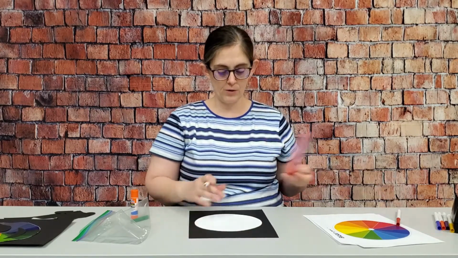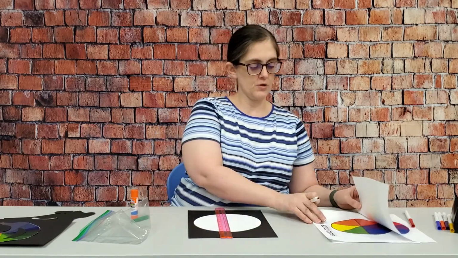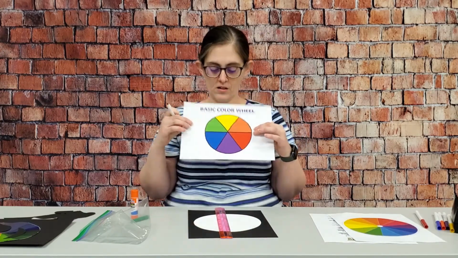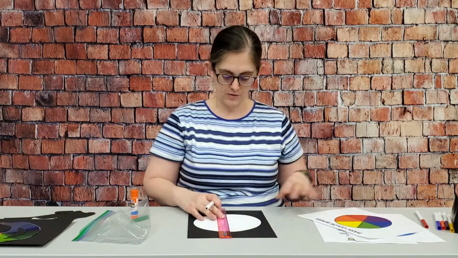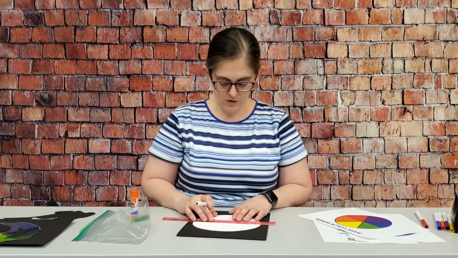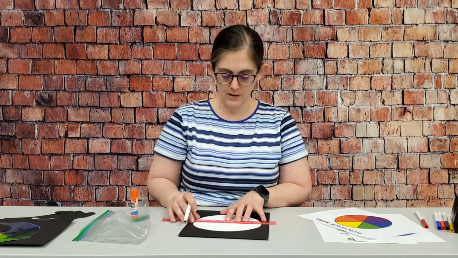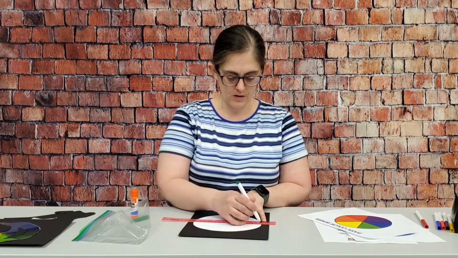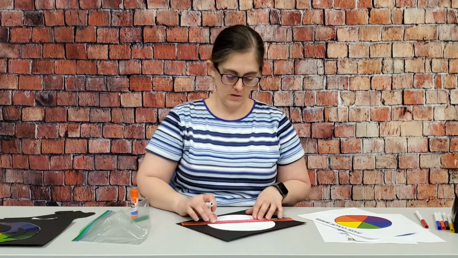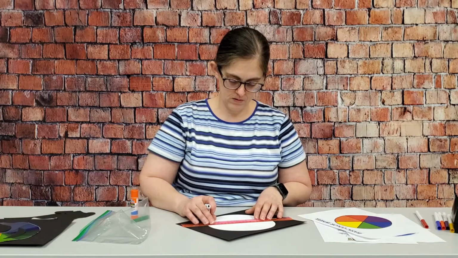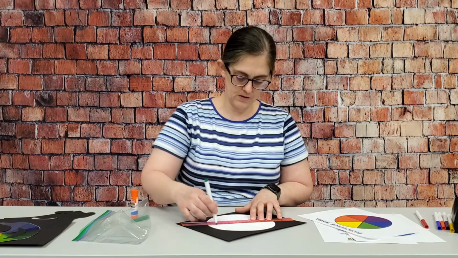Then I'm going to take my ruler and I'm going to make lines. What I'm trying to do is create this basic color wheel here. So I need one straight across and then 2 diagonals. So let's do my straight line first. It doesn't have to be exact, but try to get it as straight as you can. I'm just using green for my lines here, and then just try to get them as even as you can.